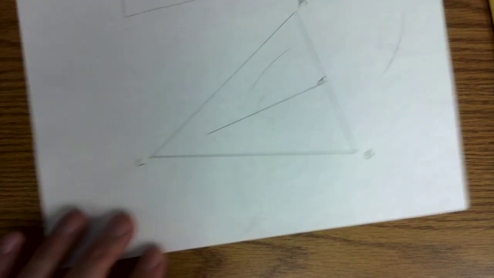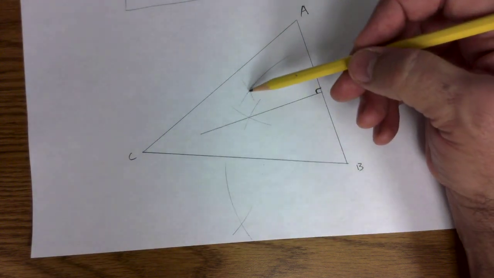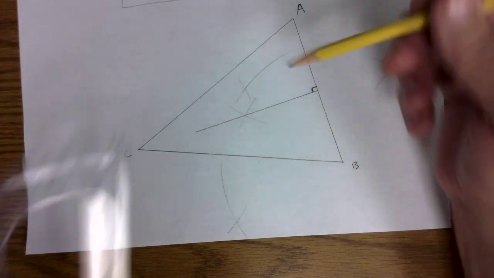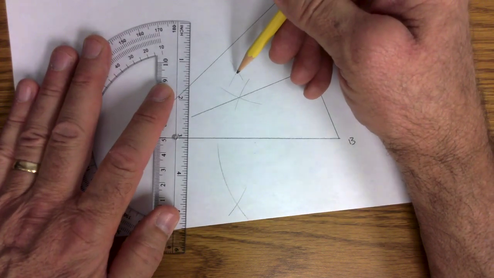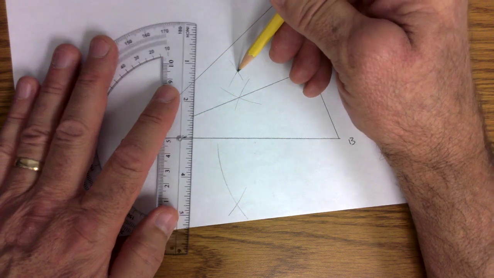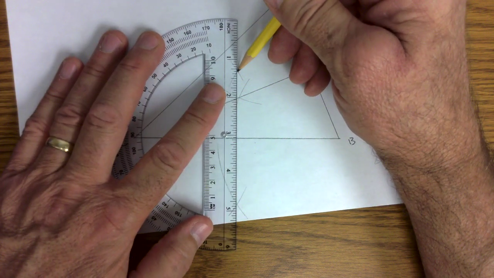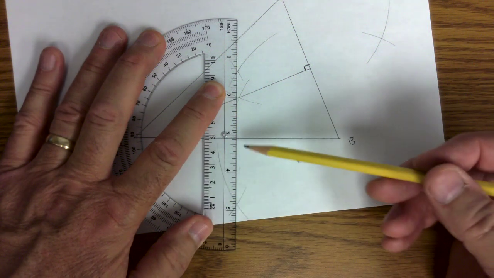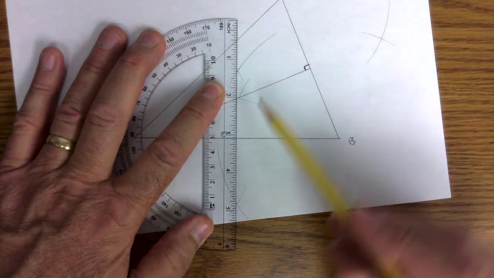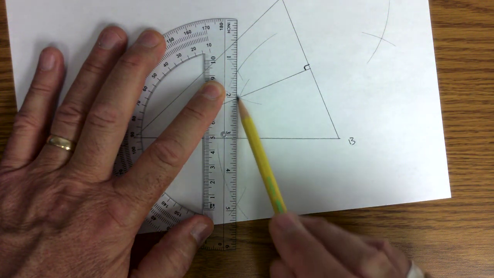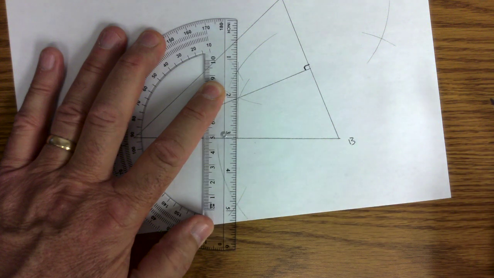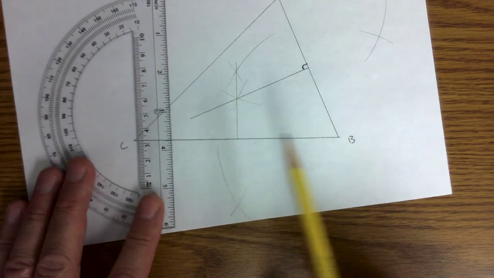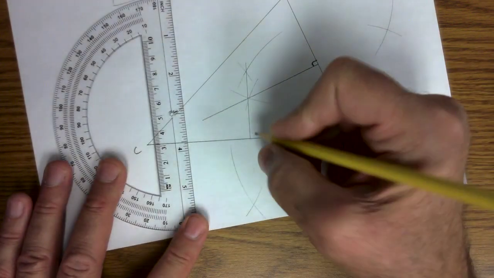And these two spots, this intersection and this intersection, is what I'm going to use to draw my line. So I'll put my pencil right here. And again, I don't care about the line on this side. I only care about it going through the middle right there. And so far I've got this perpendicular bisector.